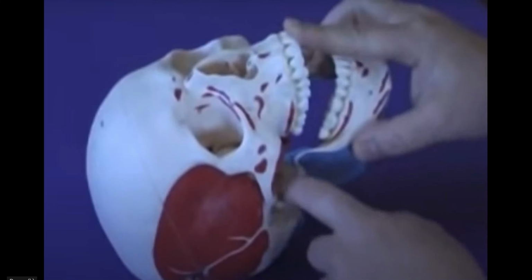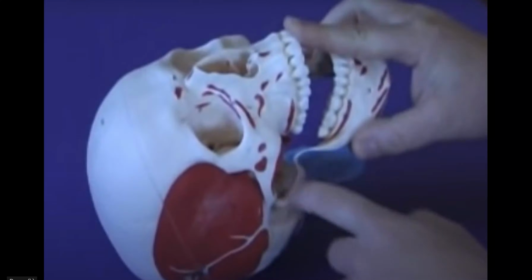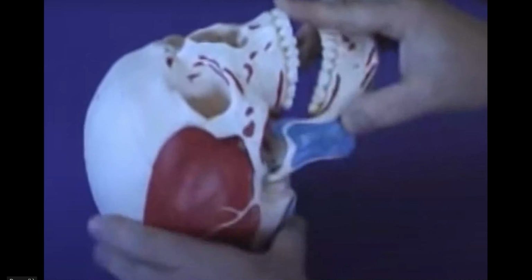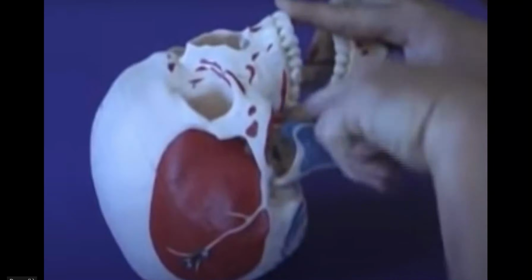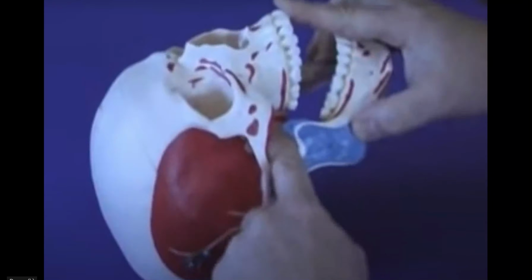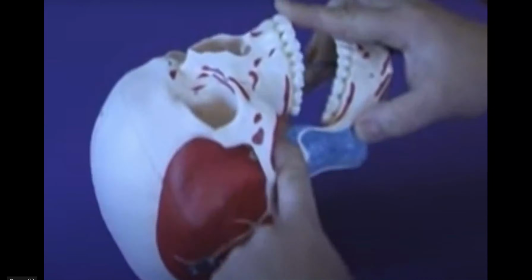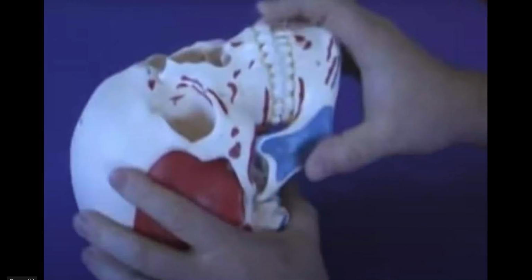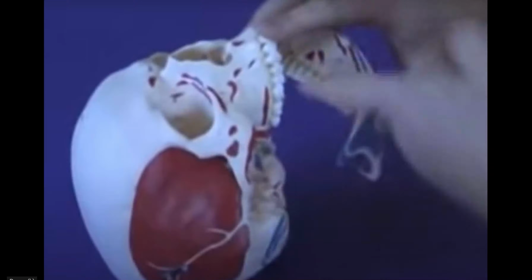It attaches in this blue region on the front of the neck of the condyle of the mandible, and it comes from the lateral pterygoid plate, which is inside the skull here. It's the lateral pterygoid plate here. So the muscle actually runs in where my finger is, although it attaches on the inside here. Let's just take the jaw off for a second.